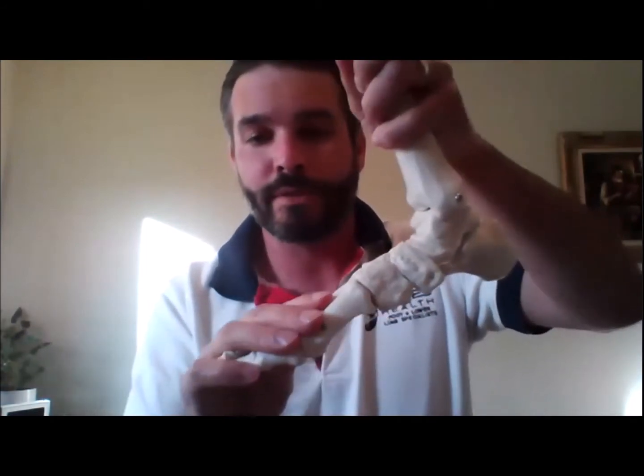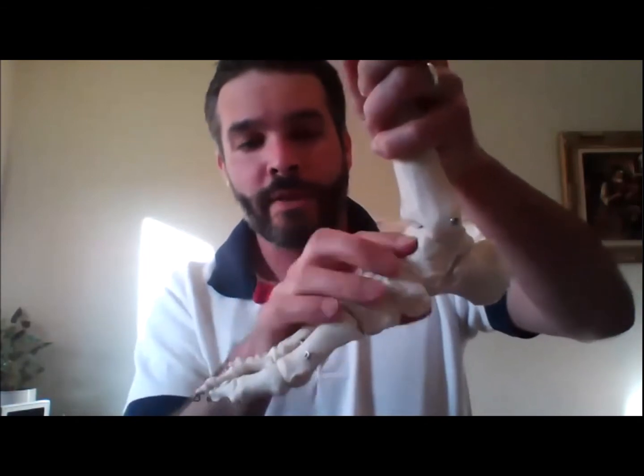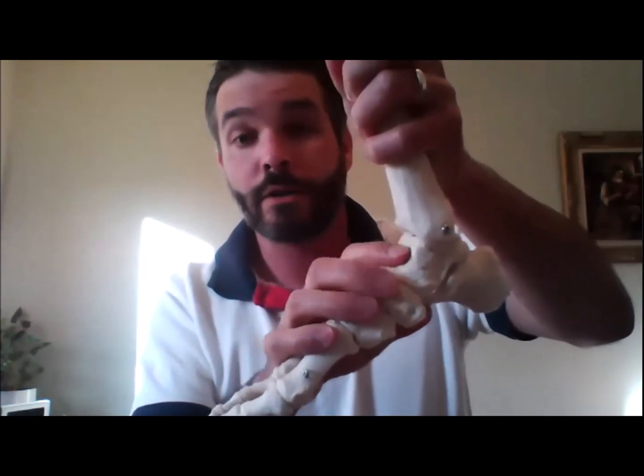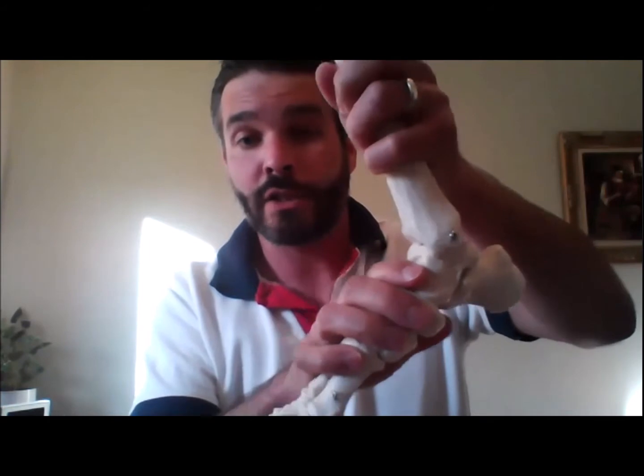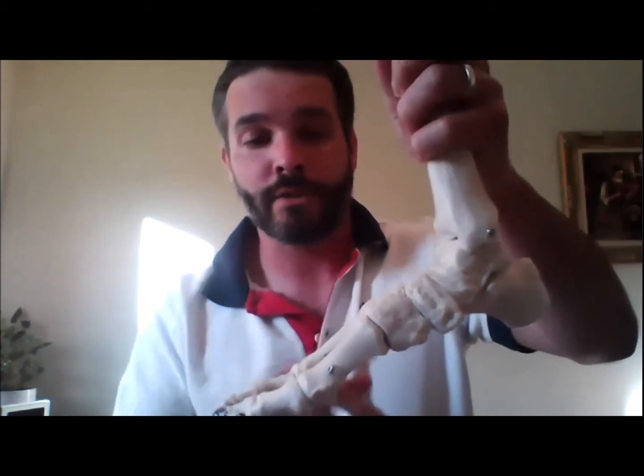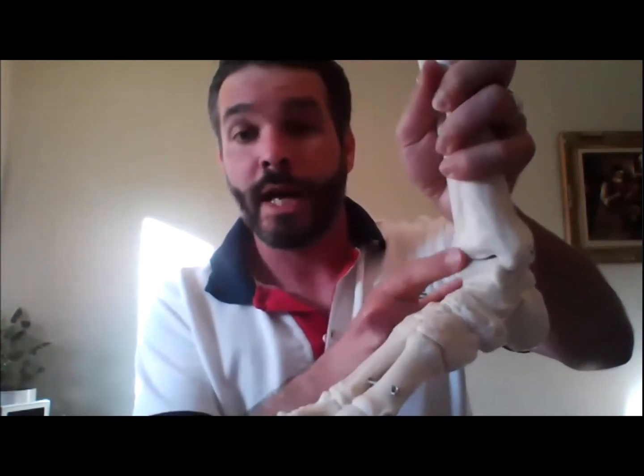So if you're wearing high-heeled shoes, then that puts the ankle joint into plantar flexion and makes it really unstable. So that's one way that the bones help influence the stability of the ankle, and how footwear can as well.